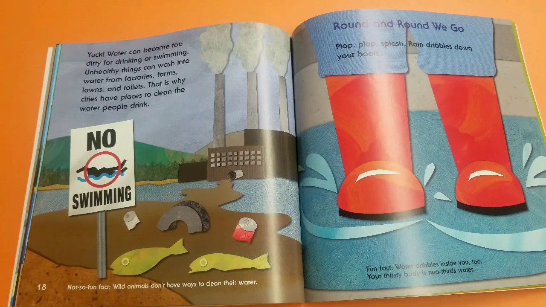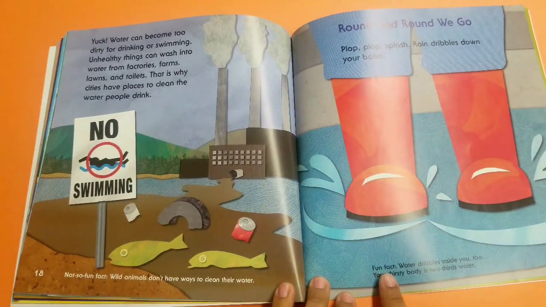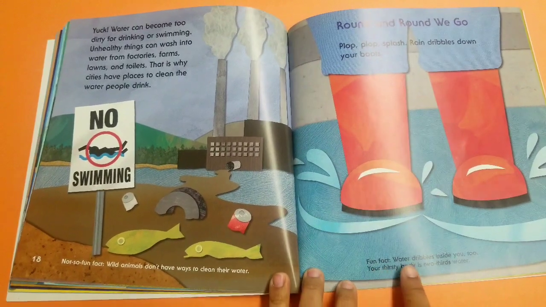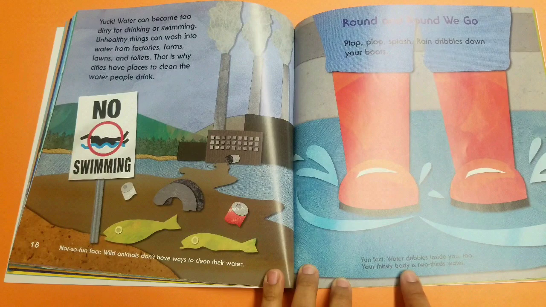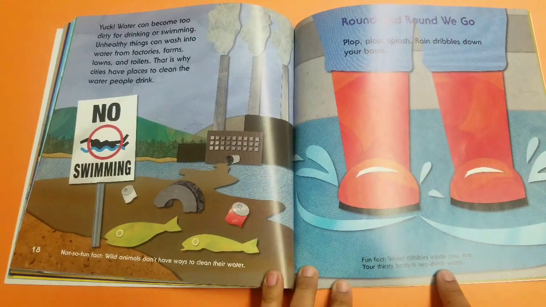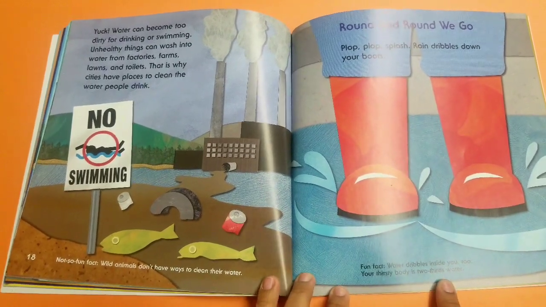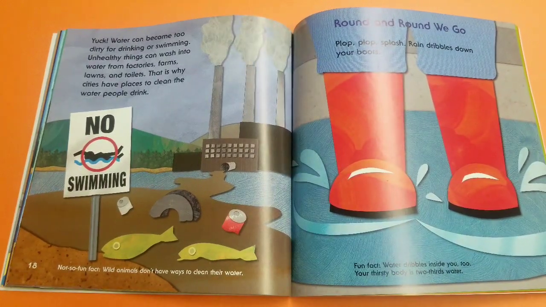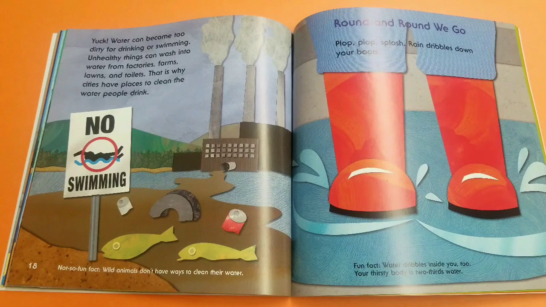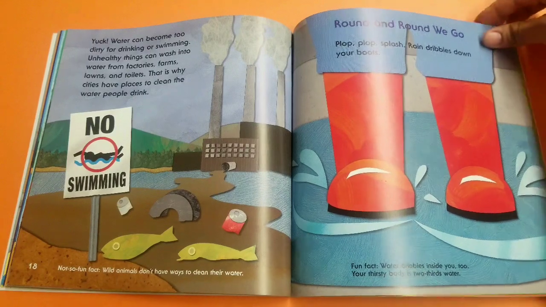Great! That's so fun! Said here, fun fact. Water dribbles inside you too. Your thirsty body is 2/3 of water. That means that my body has a lot of water? Yes! Your body has a lot of water too. We are the same.